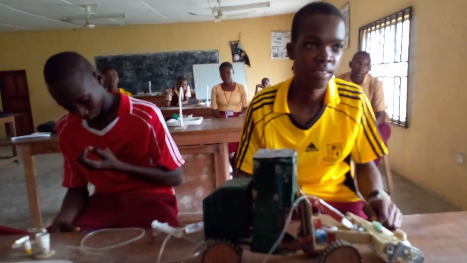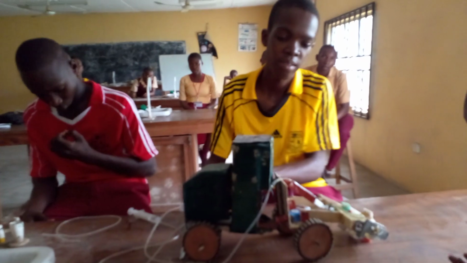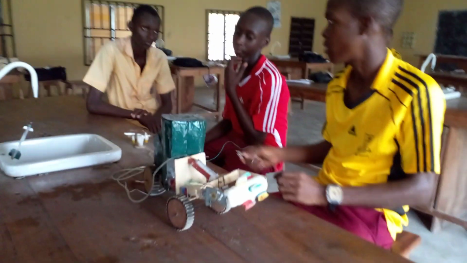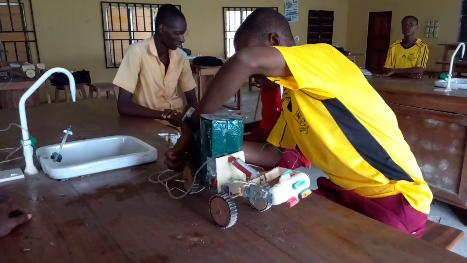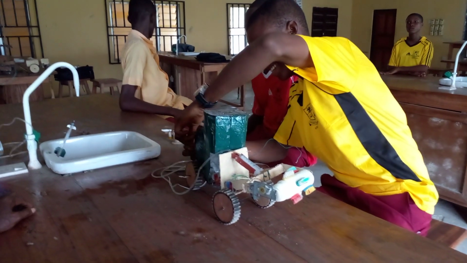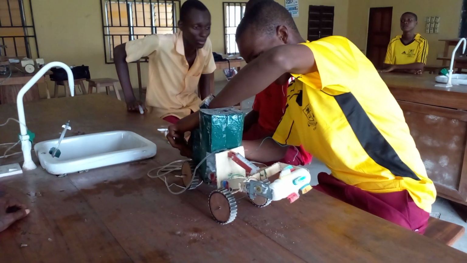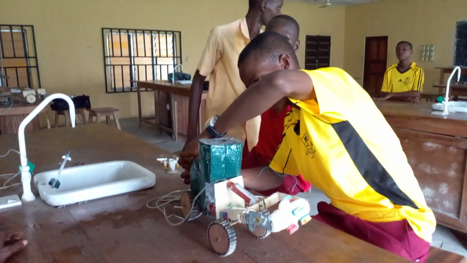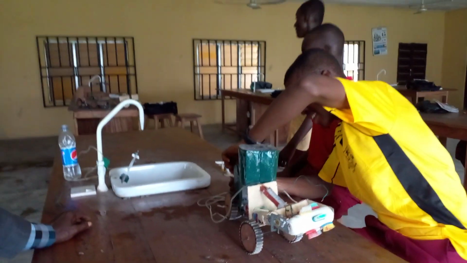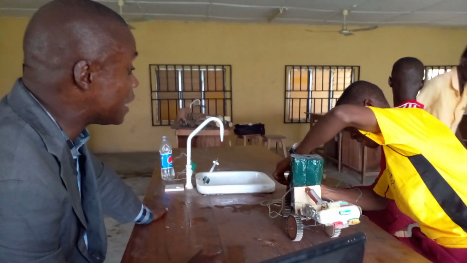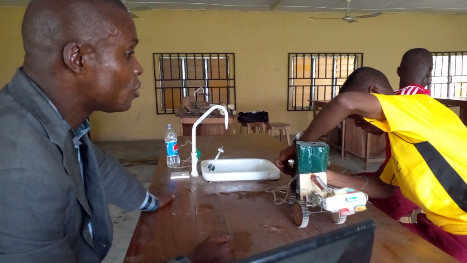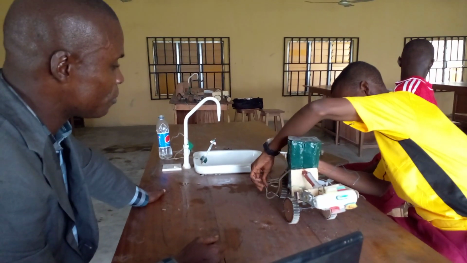That's good. This is high tech. With this in place, very soon Nigeria is going to produce a prototype to put on a machine that could be used for road construction.